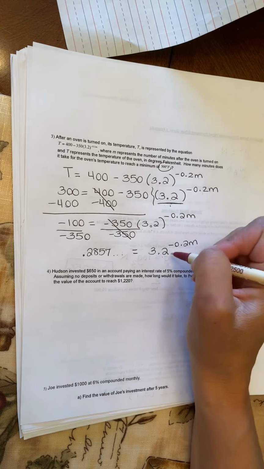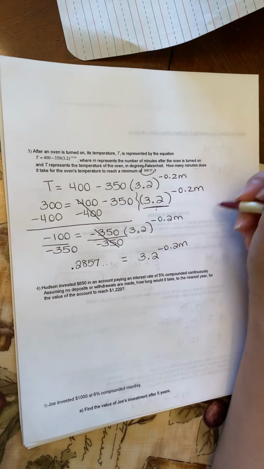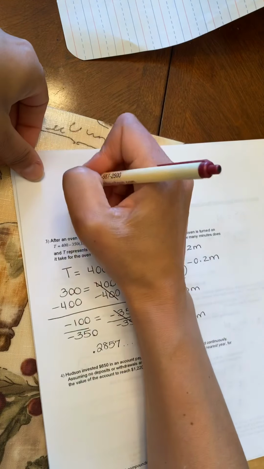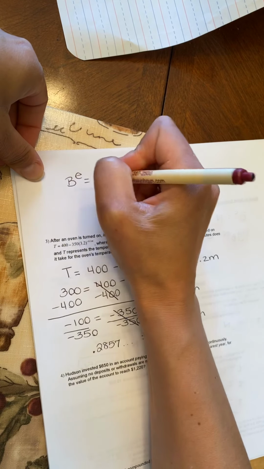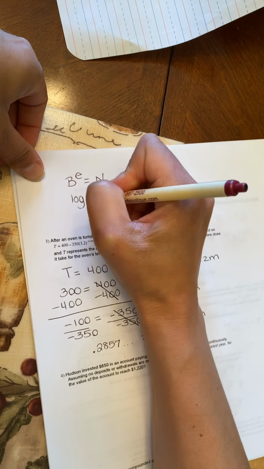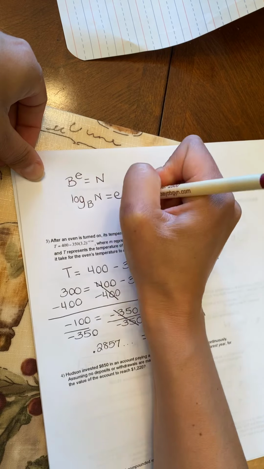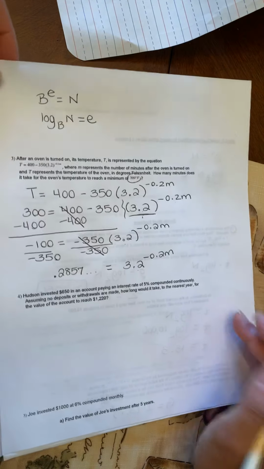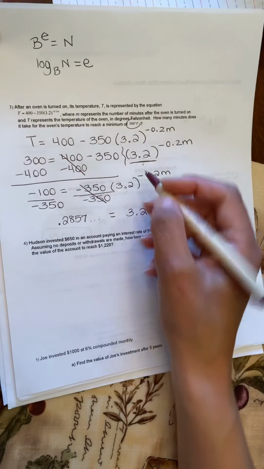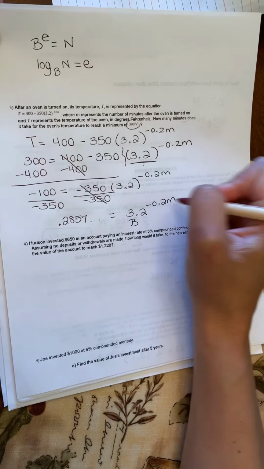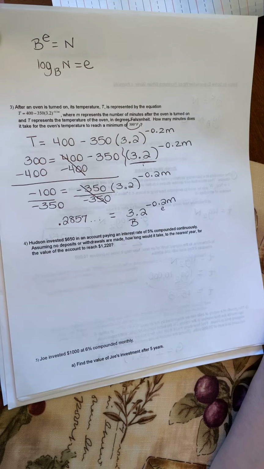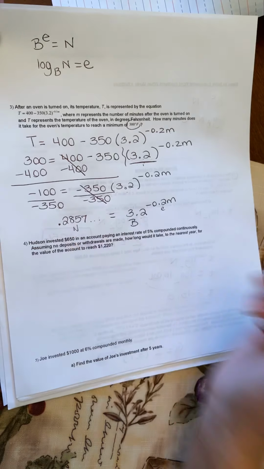So if I go back up here, you have b raised to the e equals n. I need to change it to log base b of n is equal to the exponent. So right now my base is 3.2, my exponent is the negative 0.2 m, and my n is on the other side.